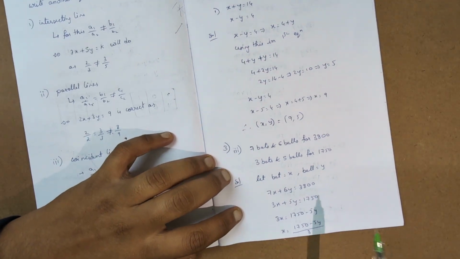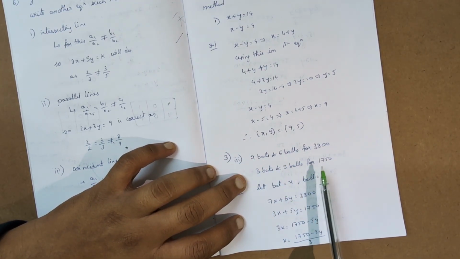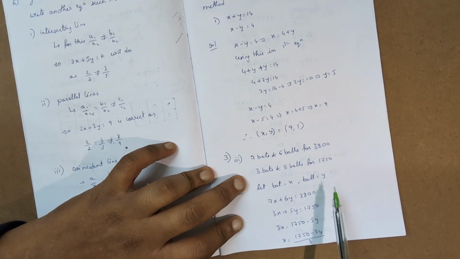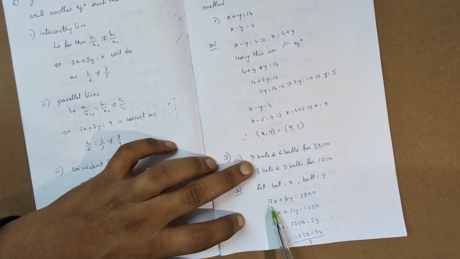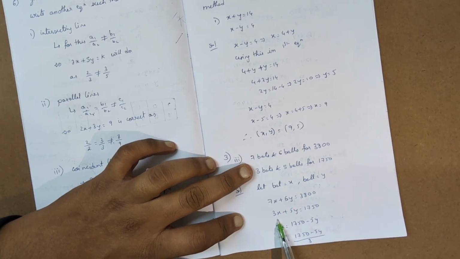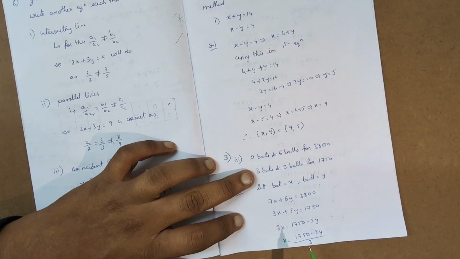Here in the question, 7 bats and 6 balls cost 3800, whereas 3 bats and 5 balls cost 1750. So I'm letting bat be x and ball be y. The first equation is 7x plus 6y equal to 3800, and the second equation is 3x plus 5y equal to 1750. In the substitution method, as I mentioned, you write one variable in terms of the other. So I'm using the second equation: 3x equal to 1750 minus 5y, so x becomes (1750 minus 5y) by 3.